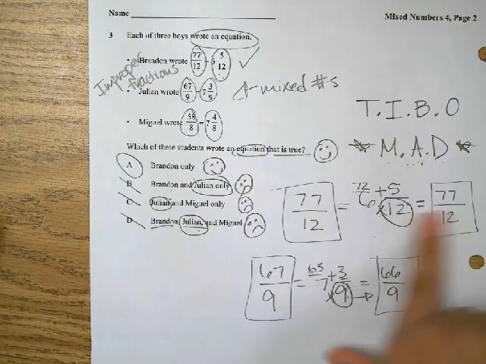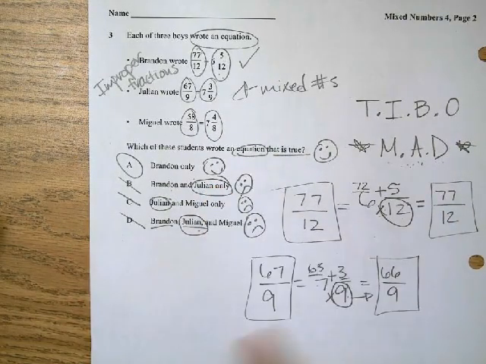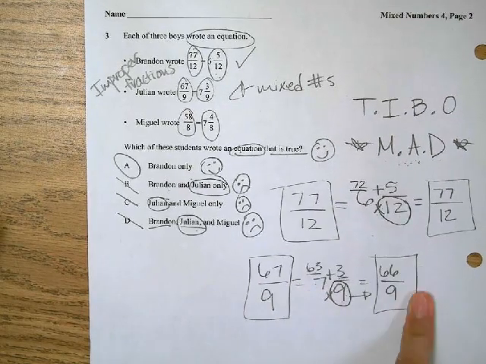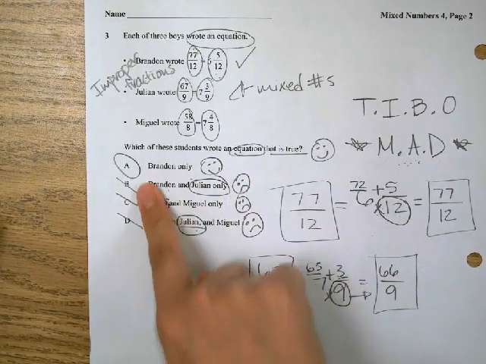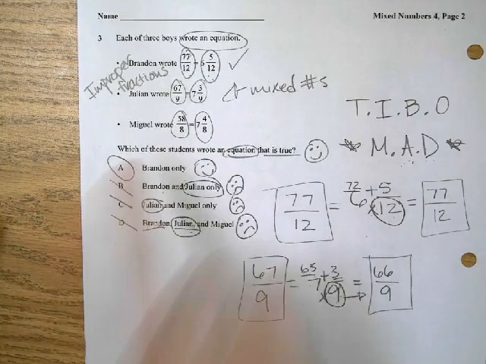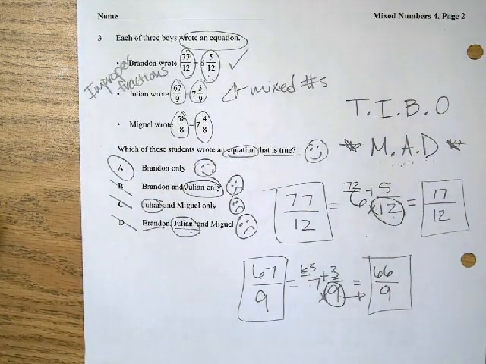So we checked this one and we checked Julian's. Julian's did not match up. So Julian was in B, C, and D, so automatically we knew that our answer was A. Okay. So that was page 140.